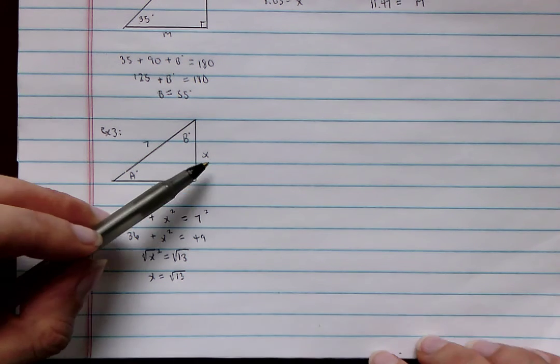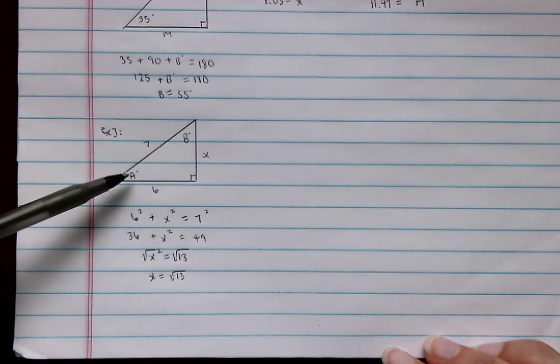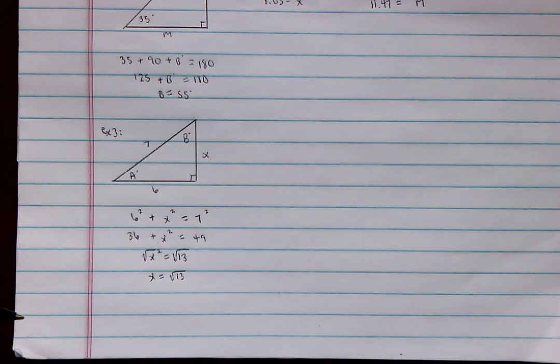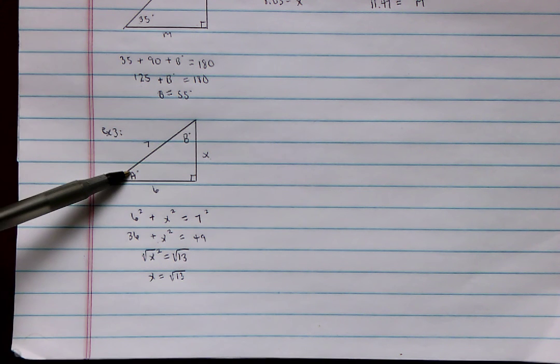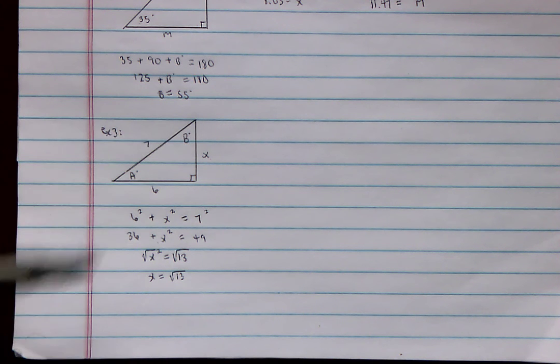So now we know that x is root 13. And now, in the last video, we talked about how to solve for angles using the trig ratios. Remember, if you're trying to solve for an angle in a triangle and you just have the sides, you can actually use inverse trig functions to solve for angles.